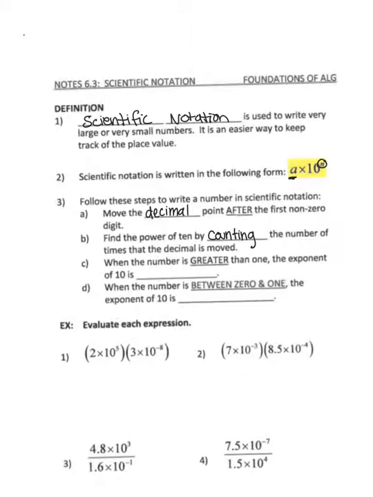Next step, when the number is greater than 1, the exponent of 10 is positive. When the number is between 0 and 1, the exponent is negative.